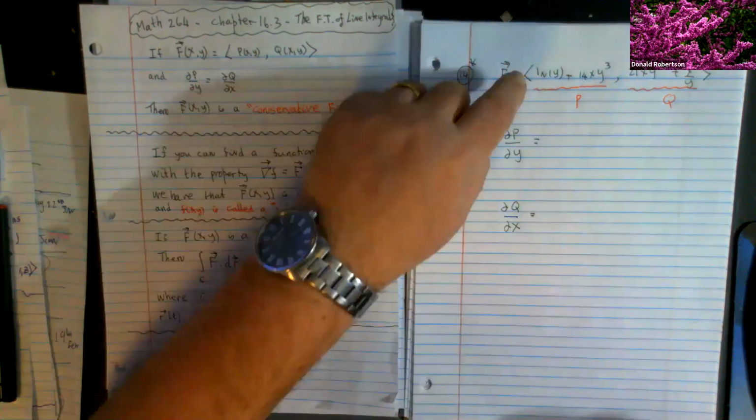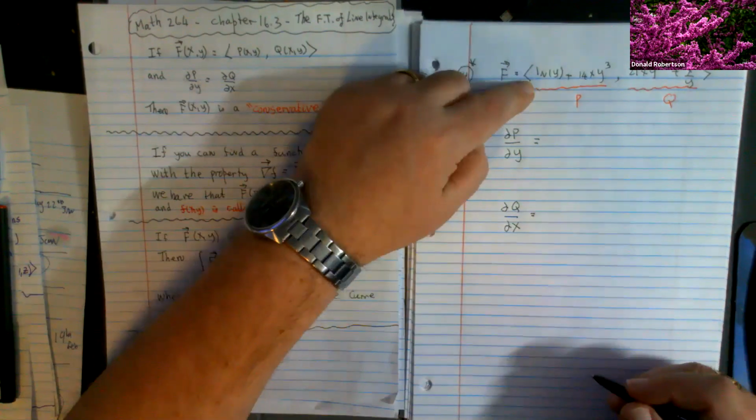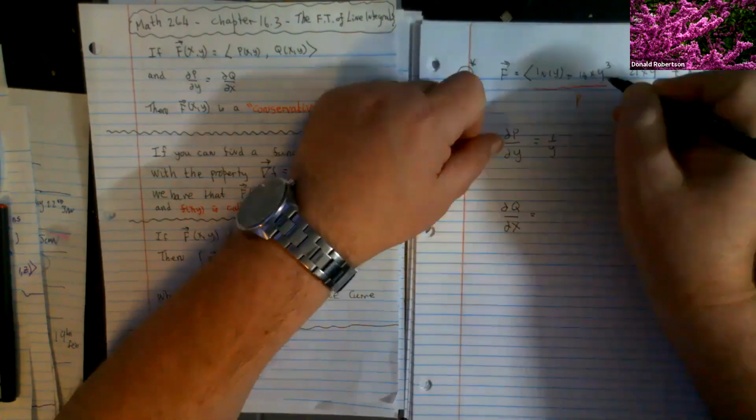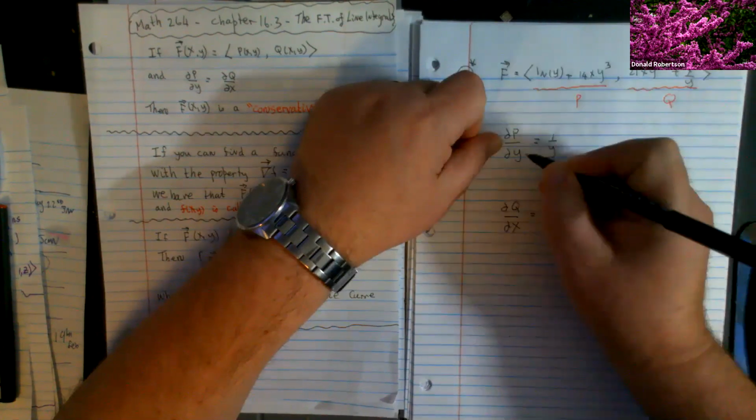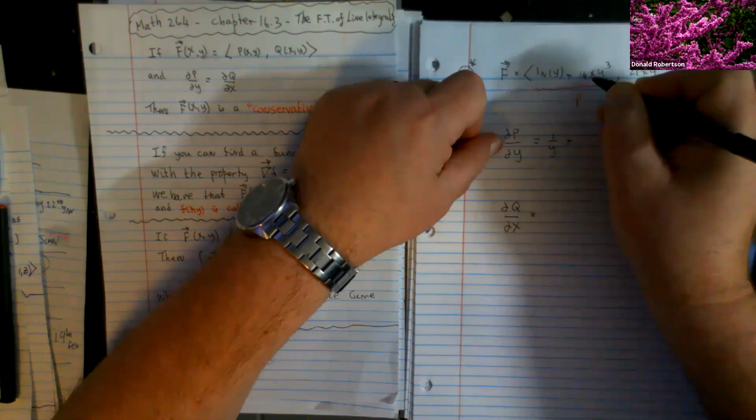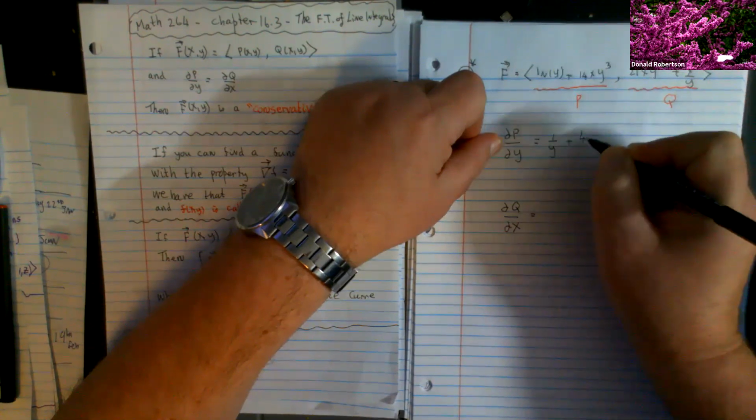If you take this with respect to y, you get 1 over y. If you differentiate this one, and we're in the differentiation world now, it's a power rule. So would you get 42xy squared?